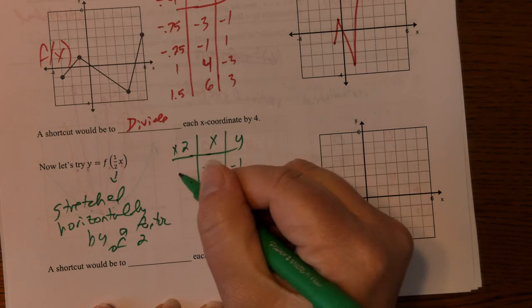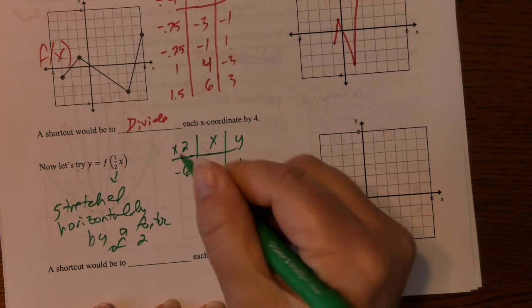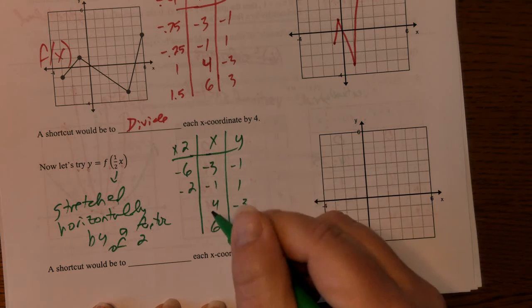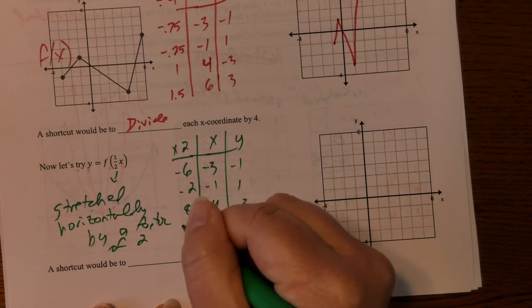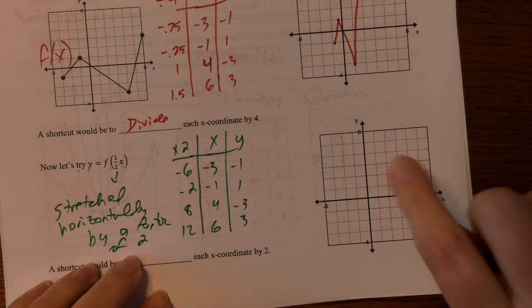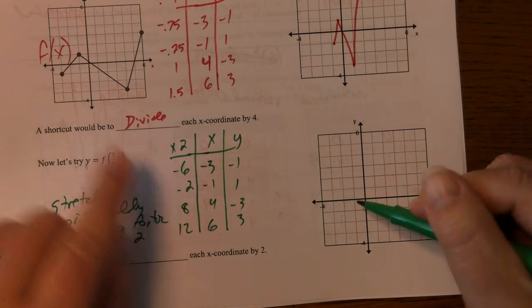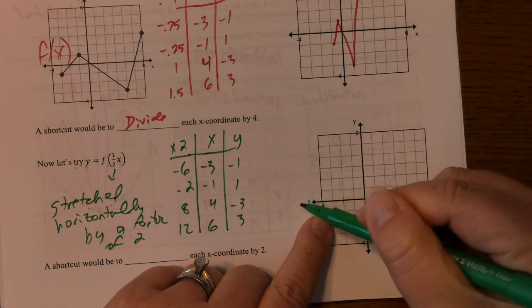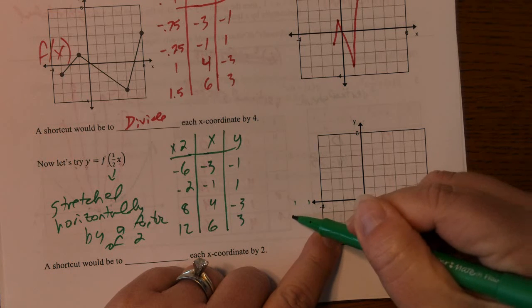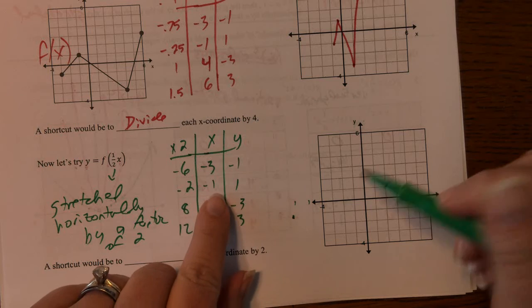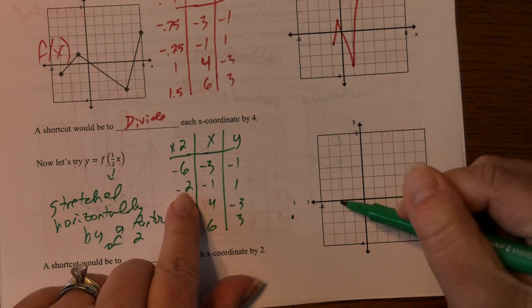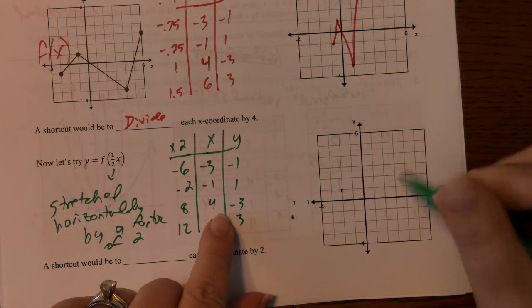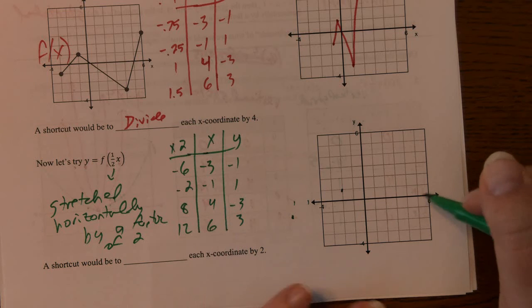So -3 times 2 is -6. -1 times 2 is -2. 4 times 2 is 8. 6 times 2 is 12. So the point that used to be at -3, -1 is now at -6, -1. I have to kind of estimate that. The point that used to be at -1, 1 is now at -2, 1. Instead of 4, -3, it's at 8, -3.